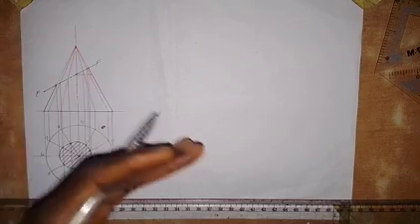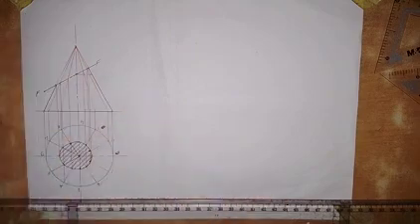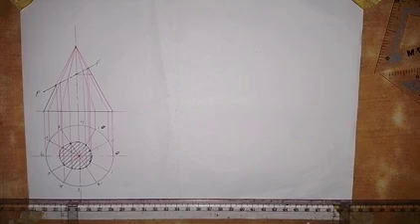So I want the true shape to be drawn around here, and also we are still going to draw the end elevation looking at the object in this direction. Those are the questions that you may be asked to answer, or the construction that you may be asked to do. So let's do that of the true shape or the conic section.